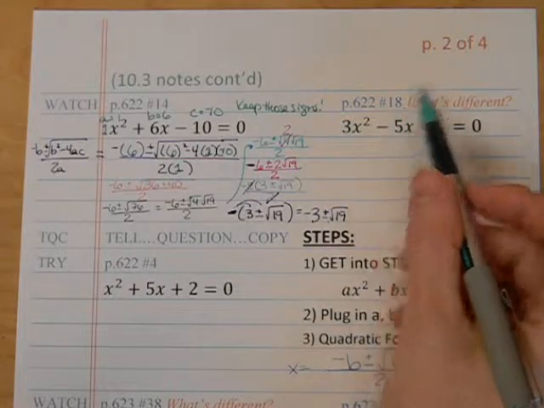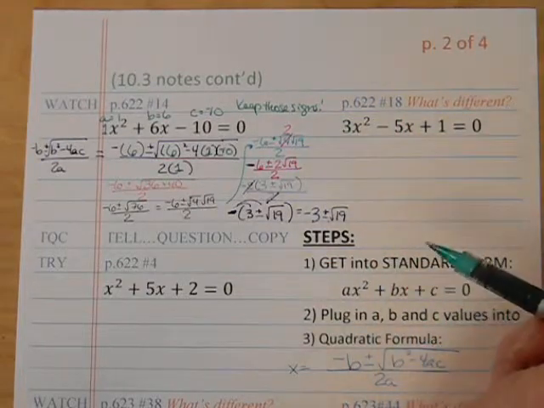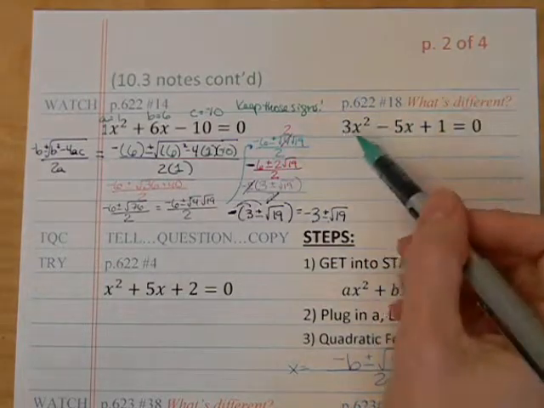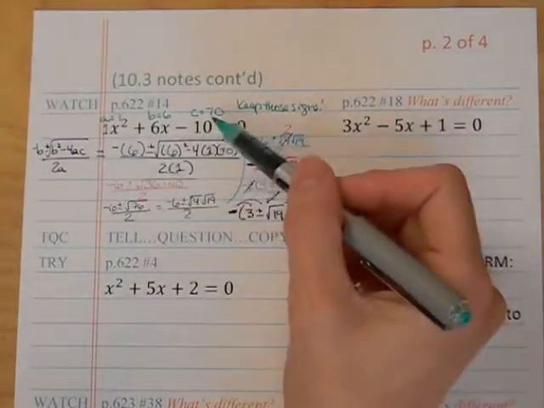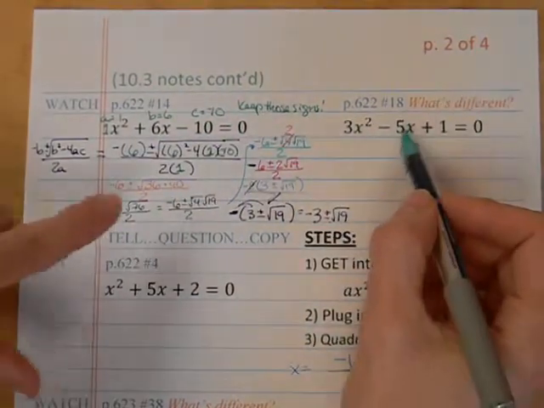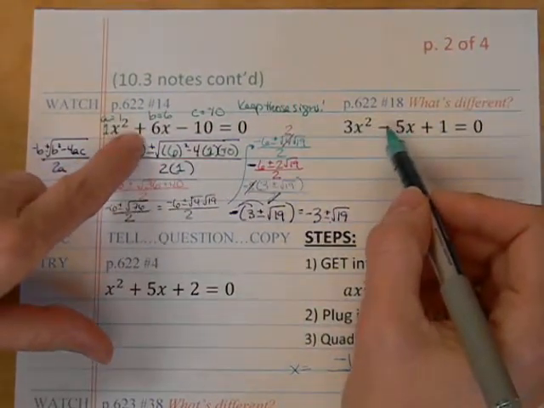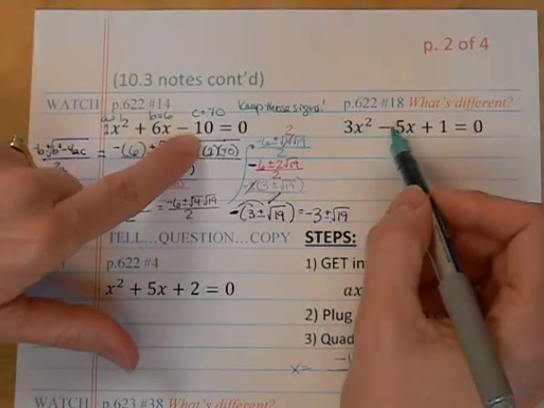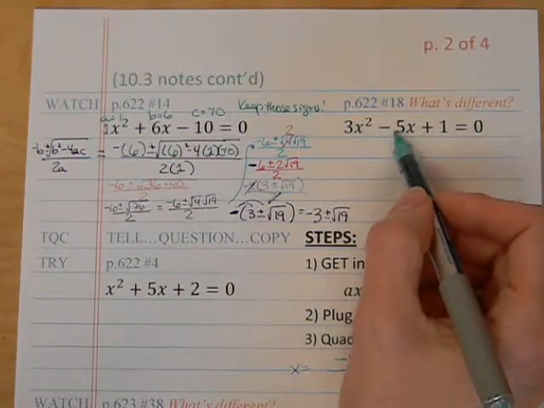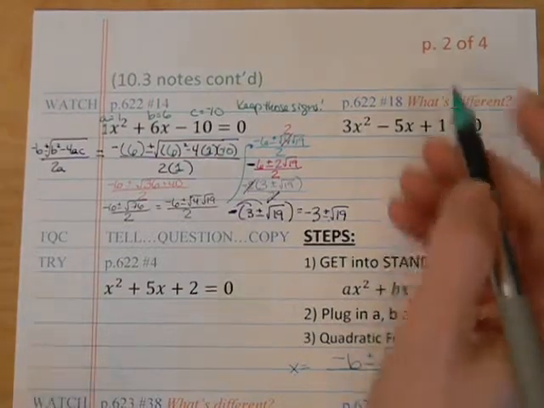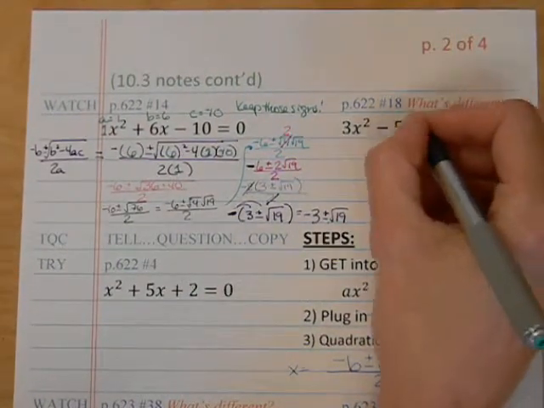Let's look at 18. What's different about this one? Compare this one to what we did before. Some of you might notice that it was a positive value of b, negative value of c. This time we have a negative value of b, positive value of c. Sure. Does that change how we're going to do things?